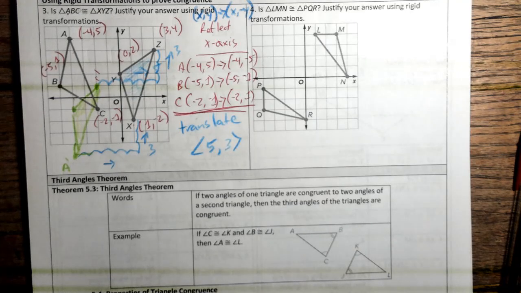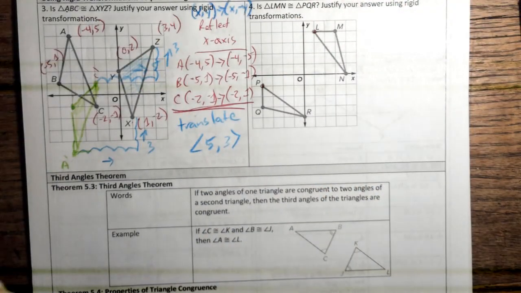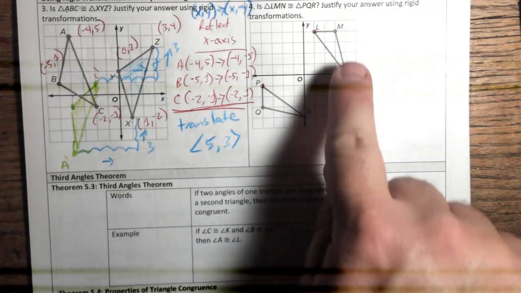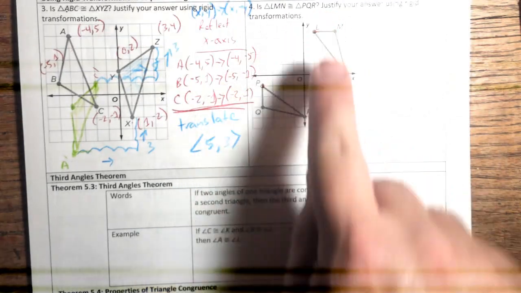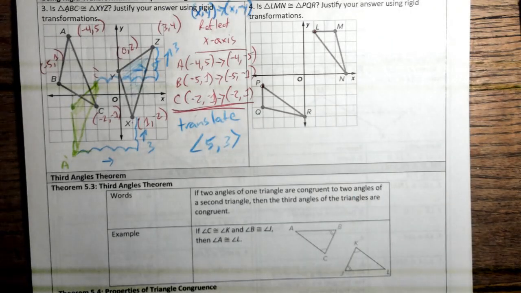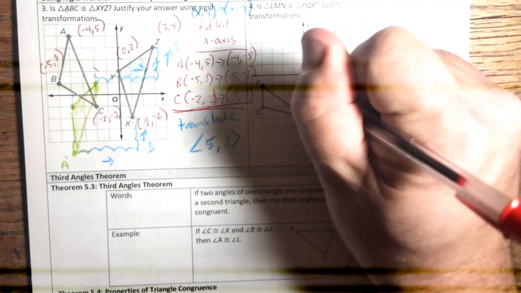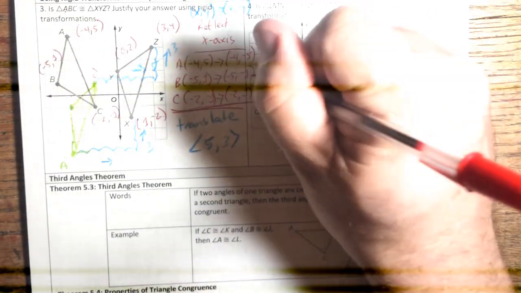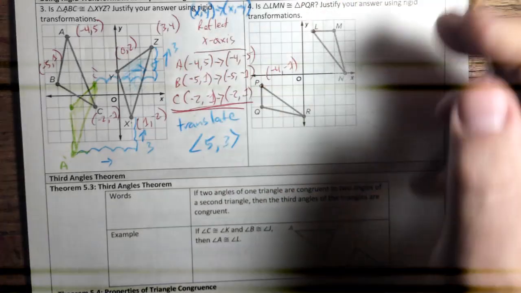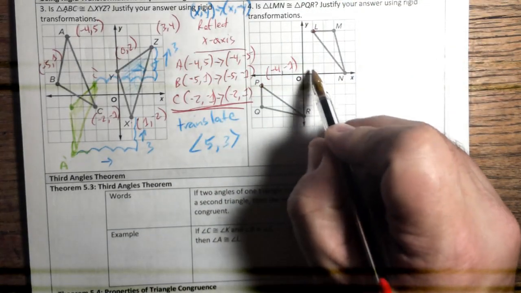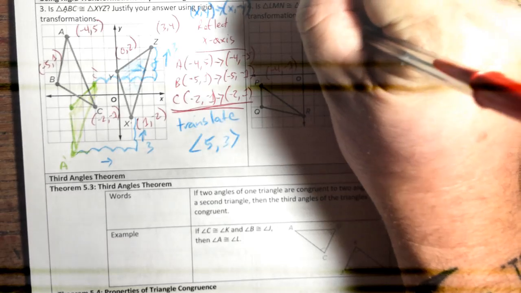All right, number 4 is: triangle LMN congruent to PQR. Justify your answer using rigid transformations. So again, L and P are together, then M and Q, and then N and R. Okay. So let's get our points. I'm just going to do 1 here. We're going to do P and L. P is -1, 2, 3, 4. So it's -4, -1. L is +1, +1, 2, 3, 4. So 1, 4.